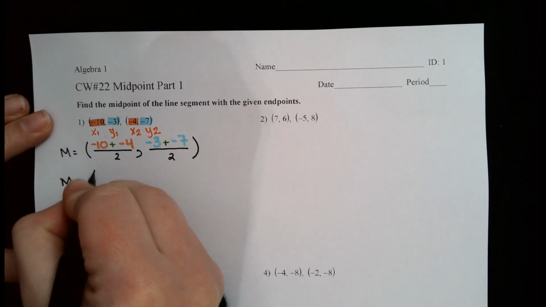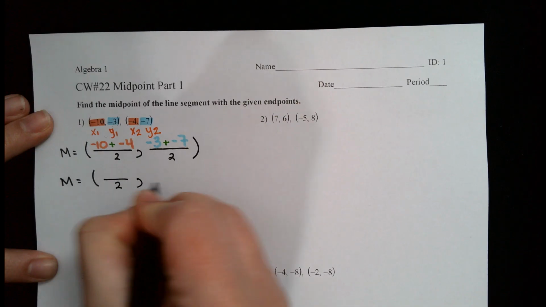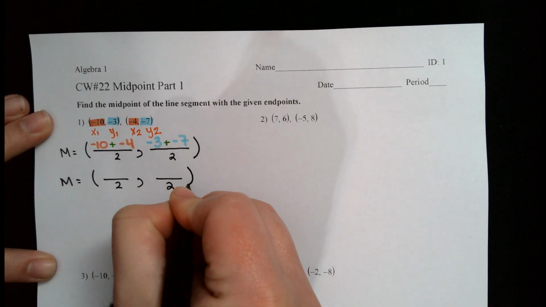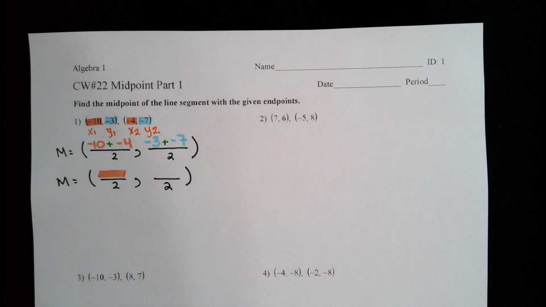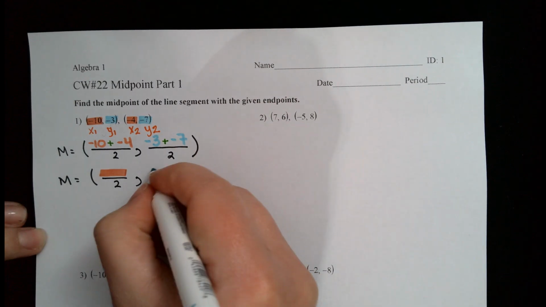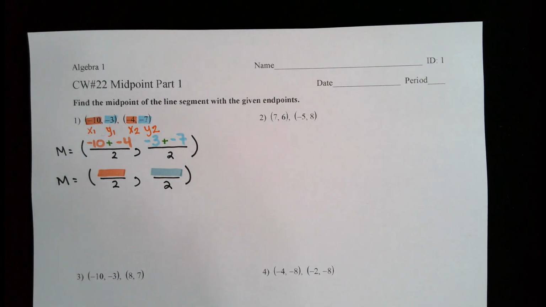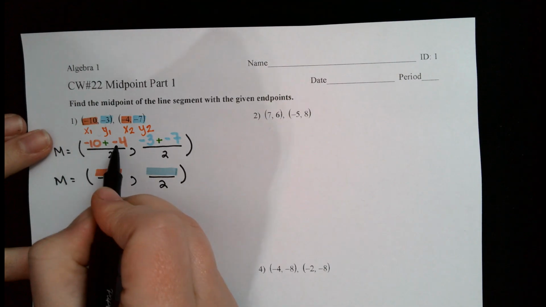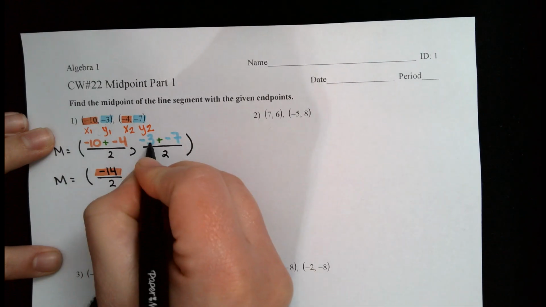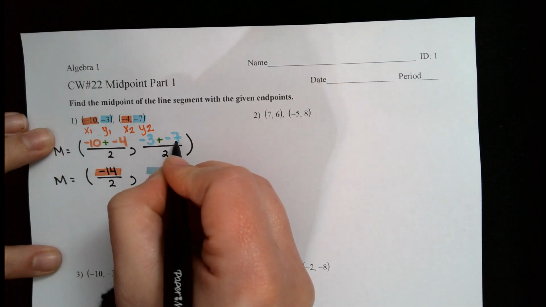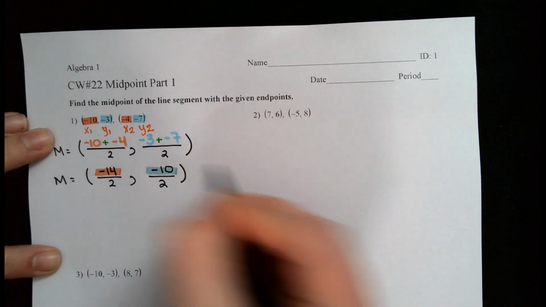Midpoint is open, divide by 2, comma, divide by 2, close it. So now here we're going to be adding our x's and adding our y's. We got 4 negatives and 10 negatives. That means I have a -14. 3 negatives, -7, and we got -10.